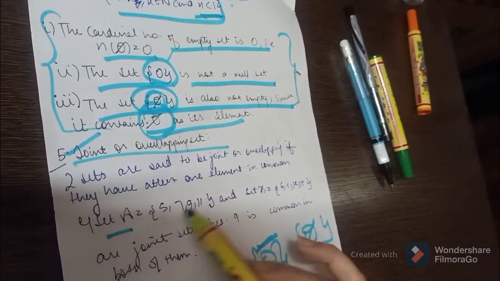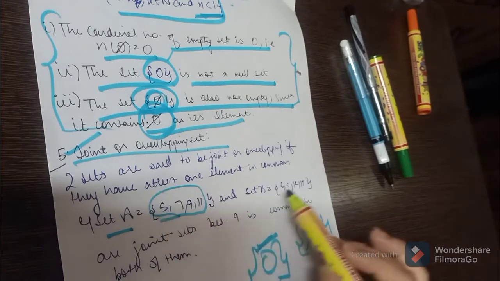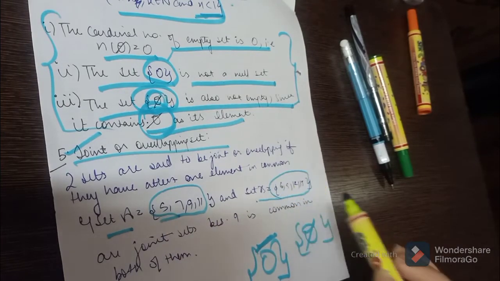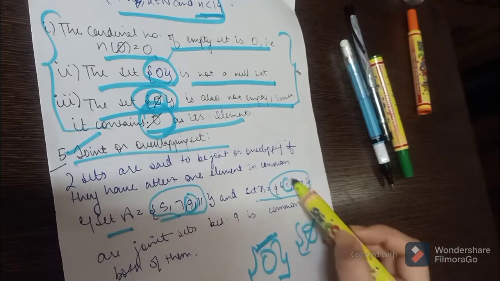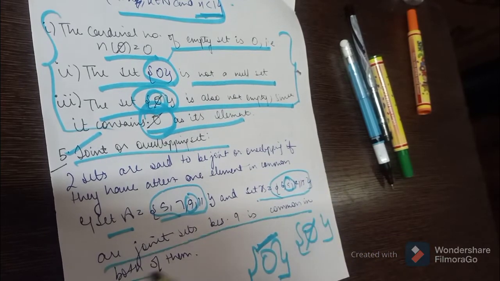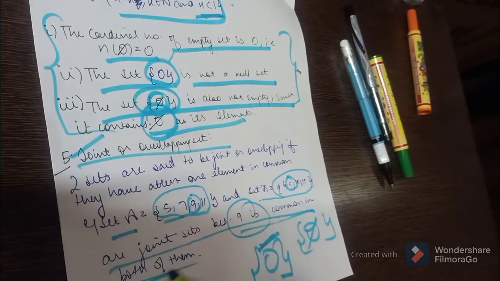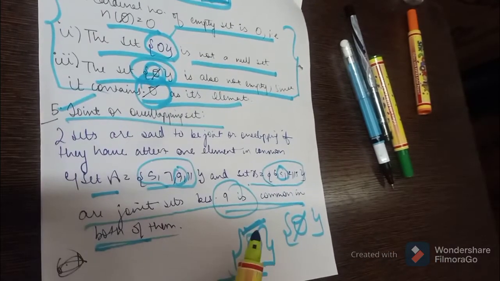Example, set A has 5, 7, 9, 11 and set B has 6, 9, 12, 15. Now what is common? 9 is common in both of them. So these are joint sets because of 9 that is common in both of these sets, right?